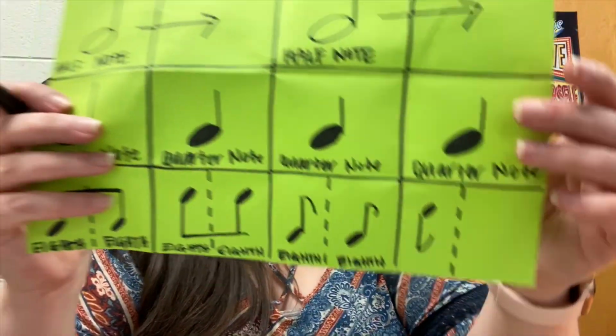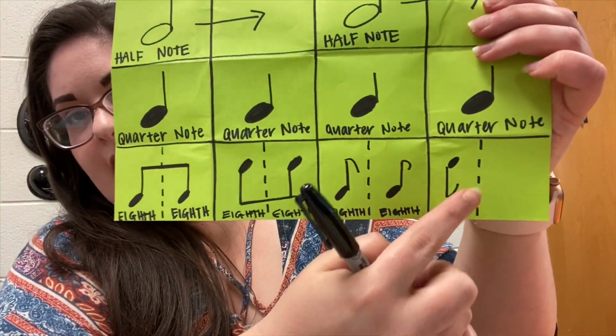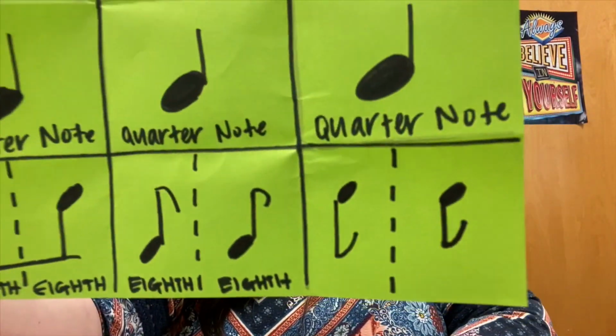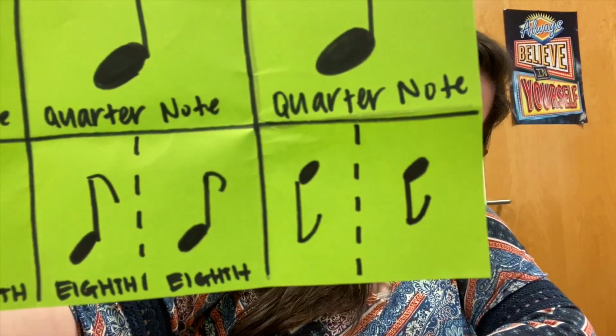Do you see how the hook comes down and then around? That's what I want you to do. Okay, try it again with me. Little bubble, draw your stem down, and you're going to draw your little flag up just a little bit. So it looks like this. You see that? Okay. And then you're going to write the same words because they're still eighth notes. Eighth, eighth.